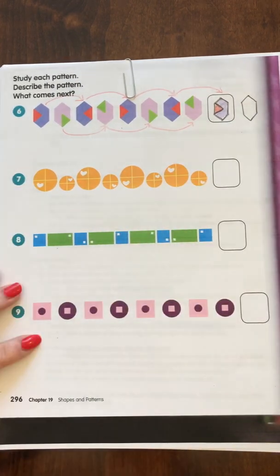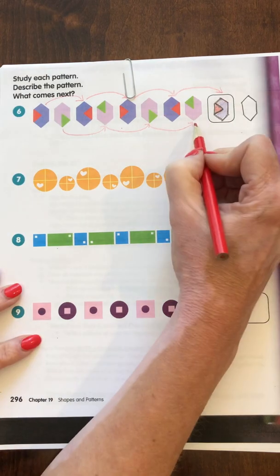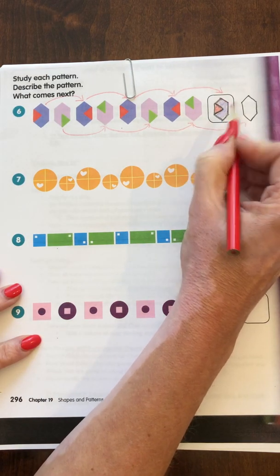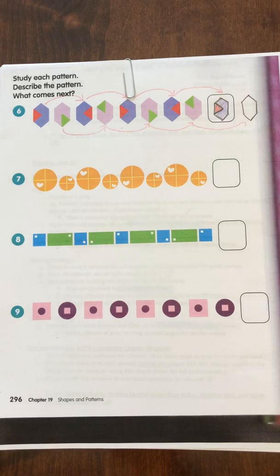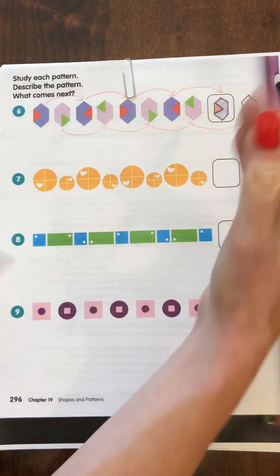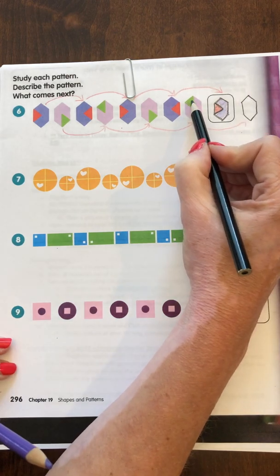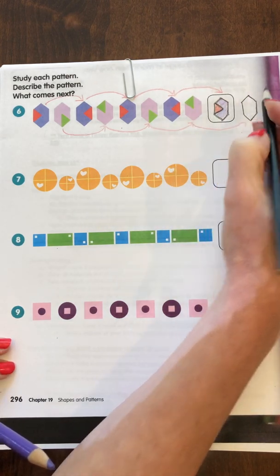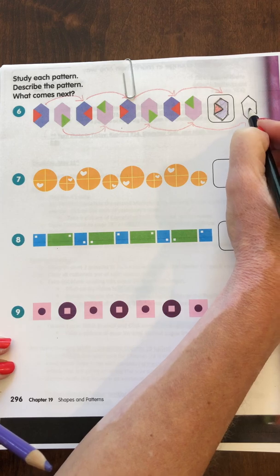You're going to need another hexagon out here. What would the next pattern be? It would be a light purple. And where would our little triangle be? It'd be opposite this direction. So it would be right here.